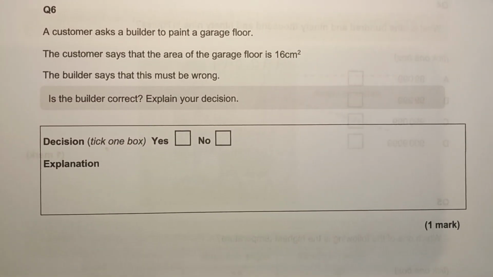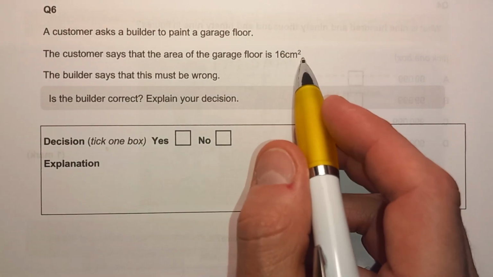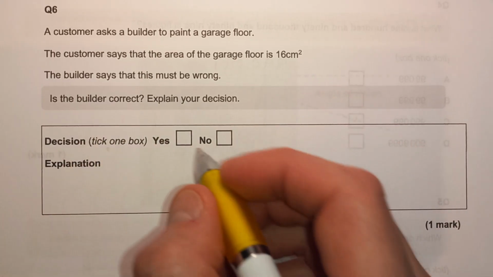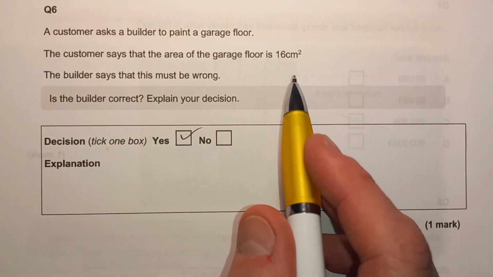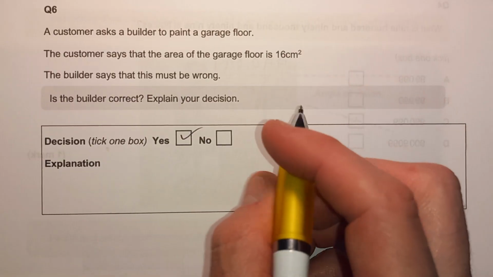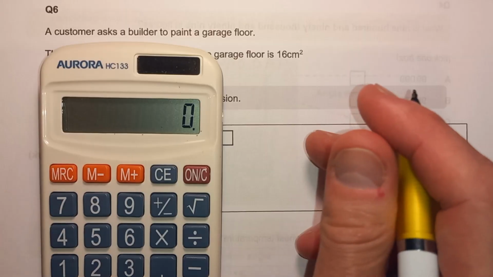Question 6. A customer asks a builder to paint a garage floor. The customer says that the area of the garage floor is 16 centimetres squared. The builder says that this must be wrong. Is the builder correct? Explain your decision. 16 centimetres squared. Well, this is clearly wrong. And the reason for that is because if you think centimetres squared, well, for it to be 16 centimetres squared, it could be, well, 16 is 4 squared.